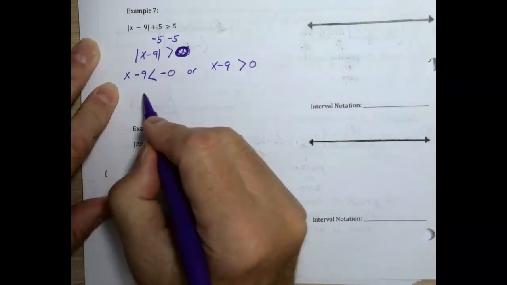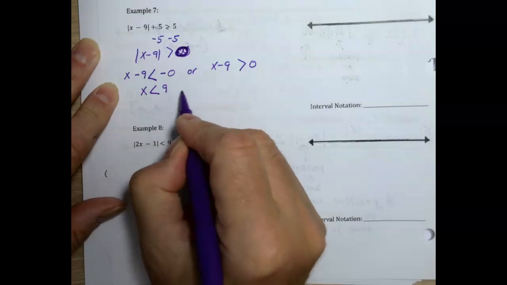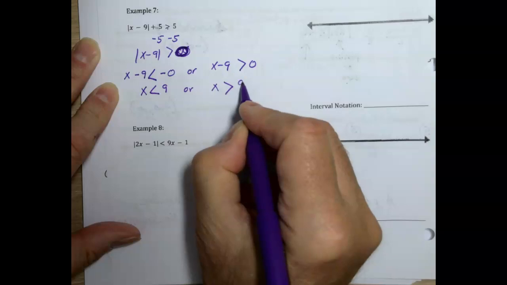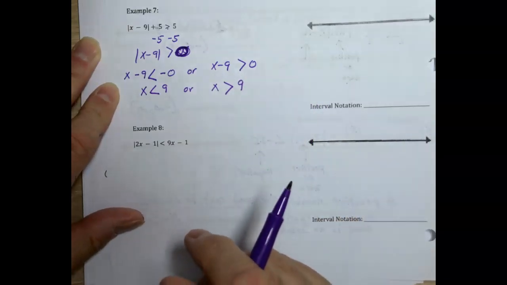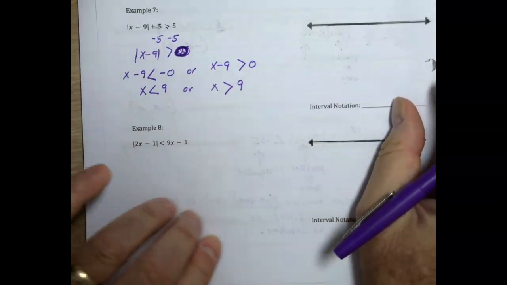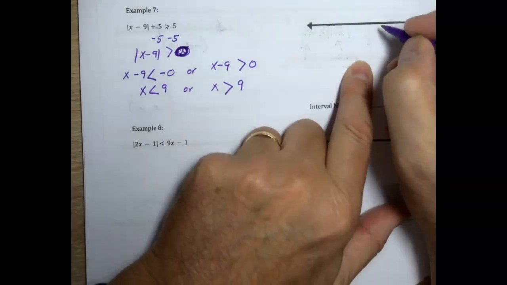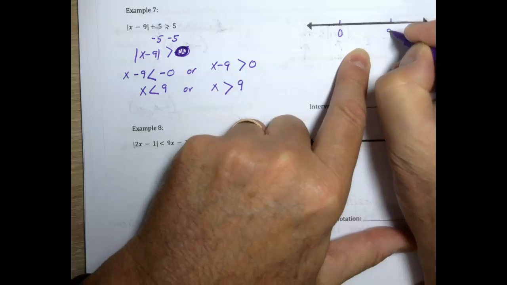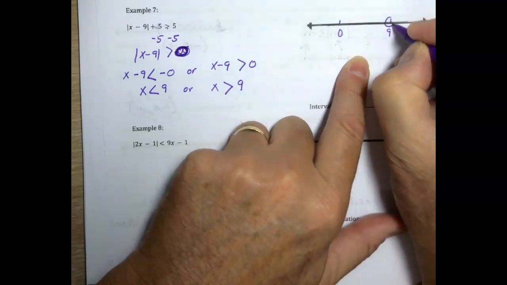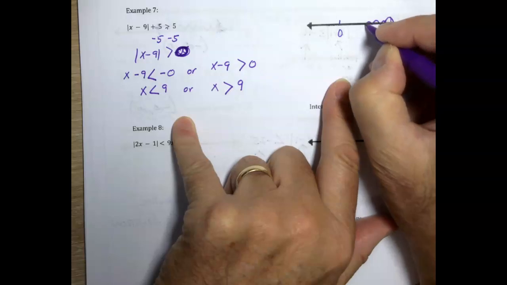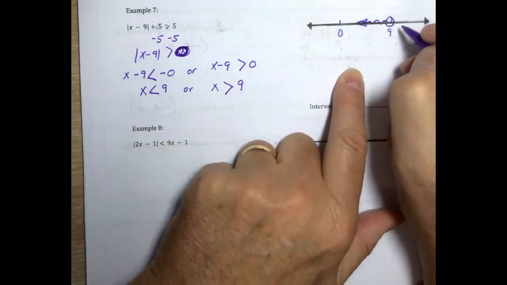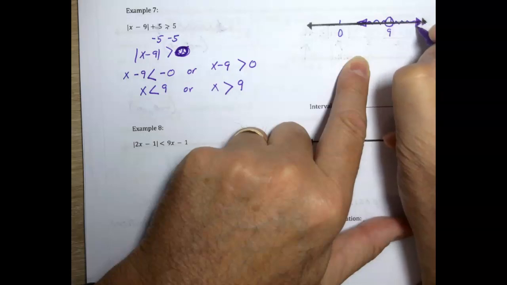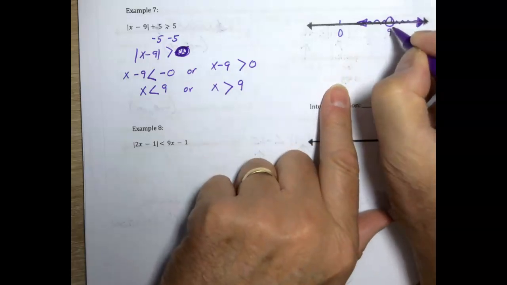So x is less than 9 over here, x is greater than, right? So this one here is going to have an open circle.